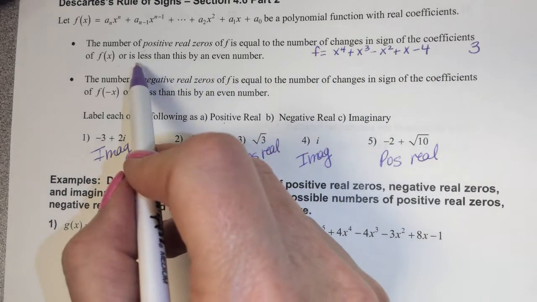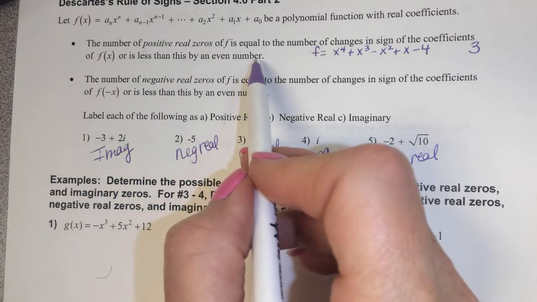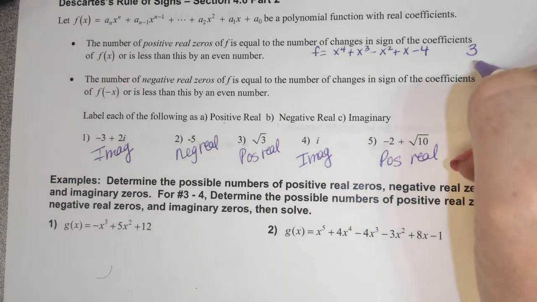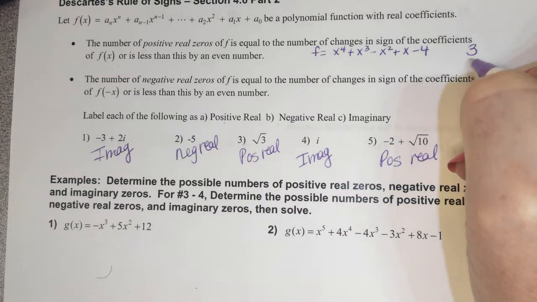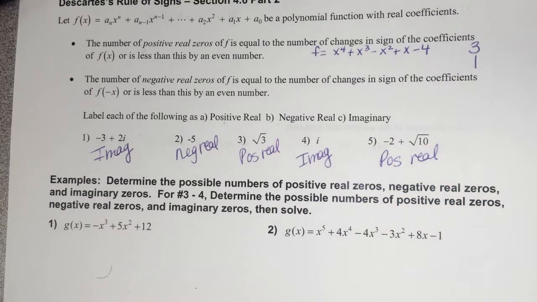But it says it can also be less than this by an even number. So I could have 3 positive reals, or what else could we have? 1. That's the only possibility. We either have 3 positive reals or we have 1 positive real. Could we have 0 positive reals? No. Only 3 or 1.